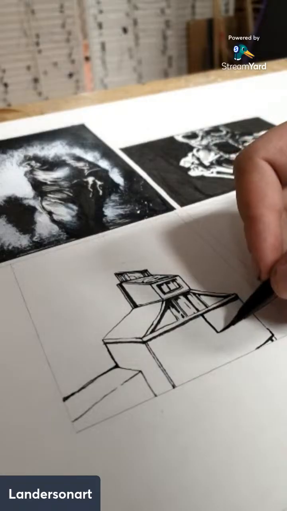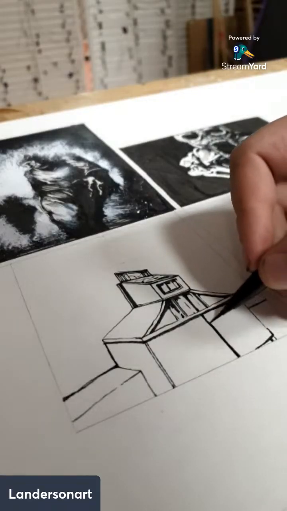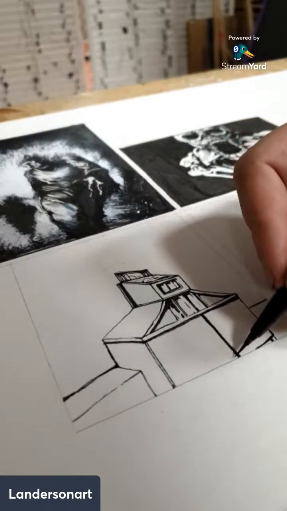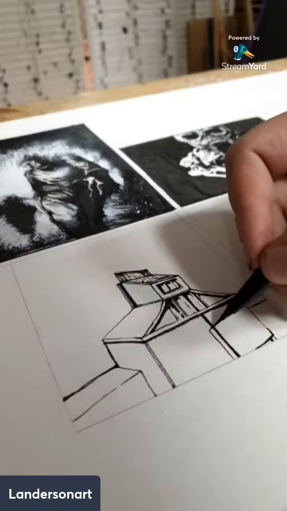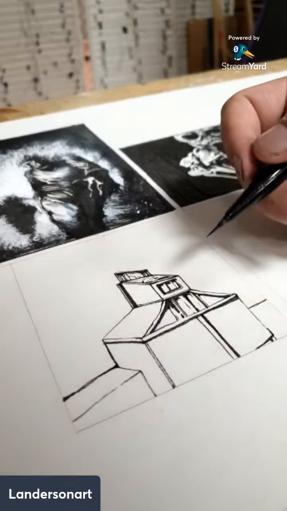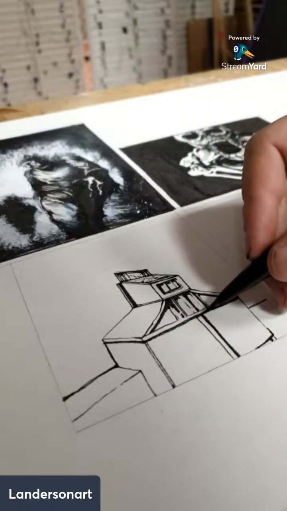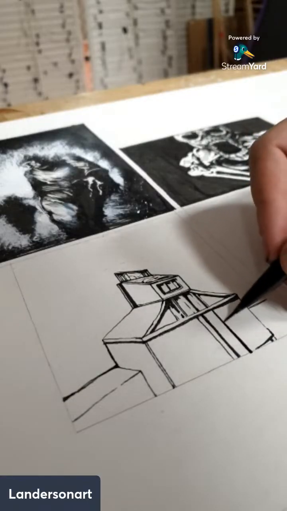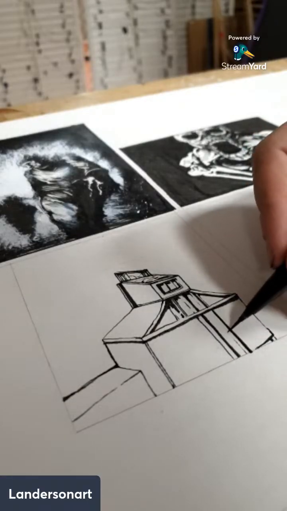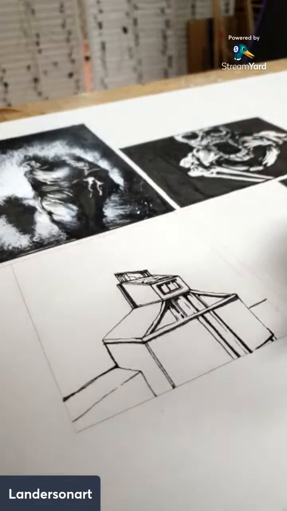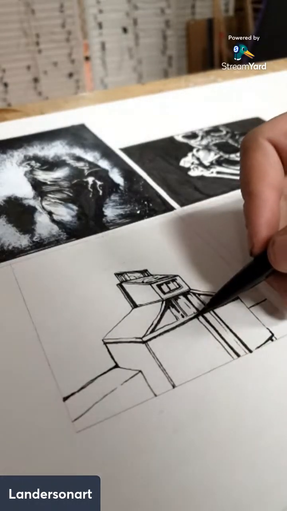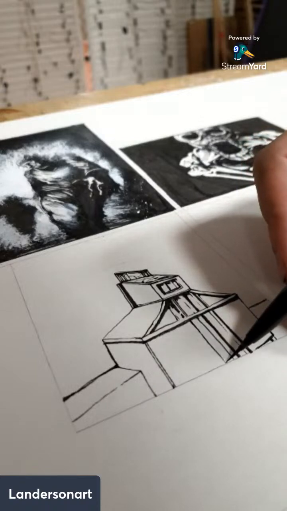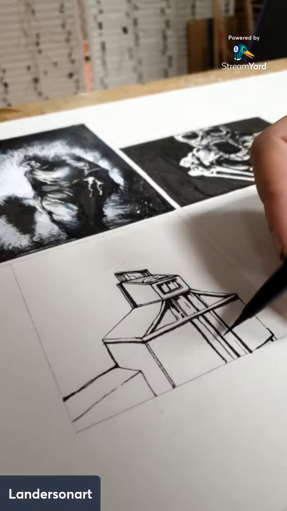I want to keep the central color. One thick line on the shadow side, a thin line on the light side, and this is just kind of the first layer.